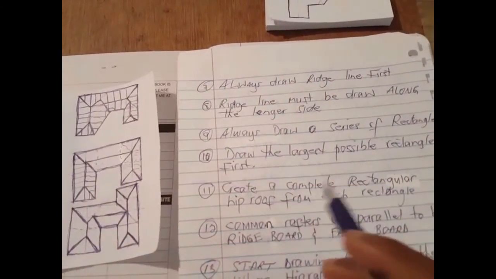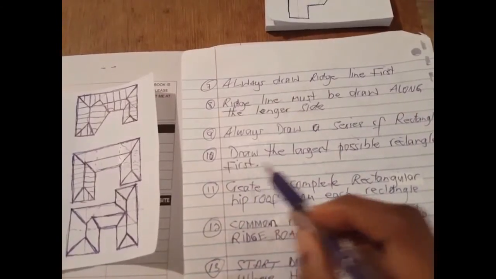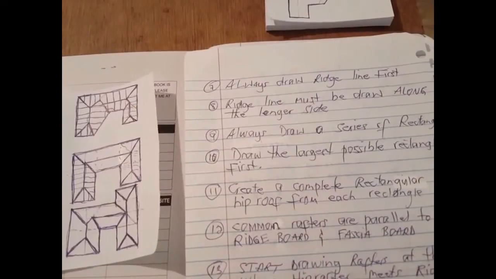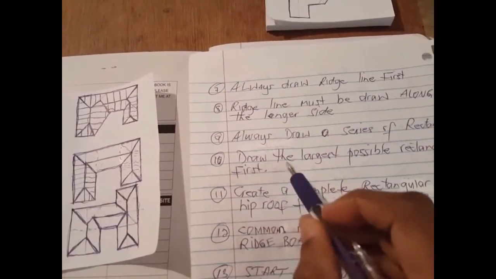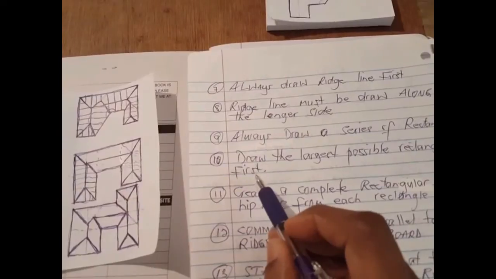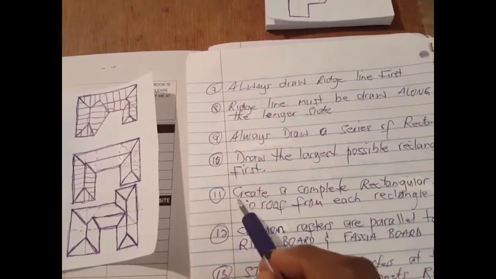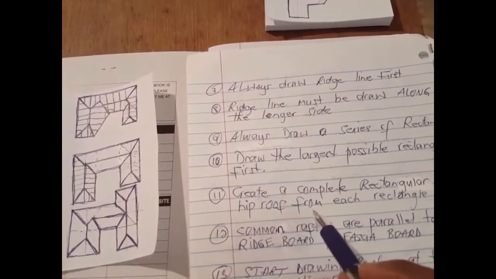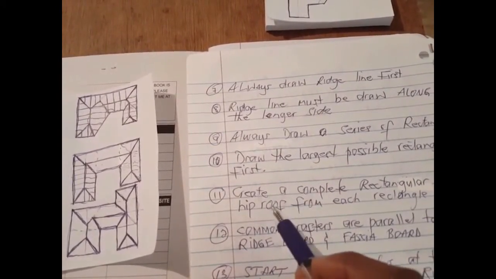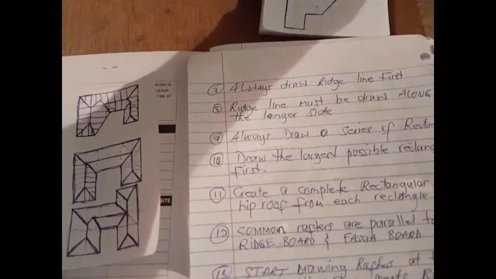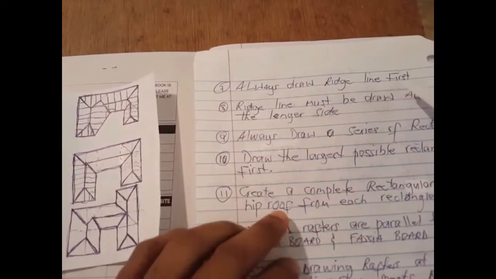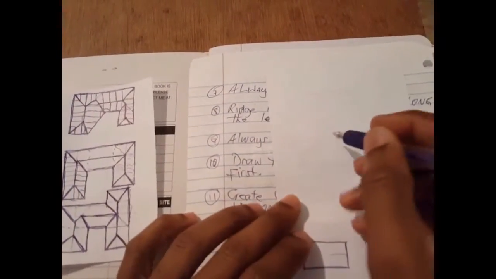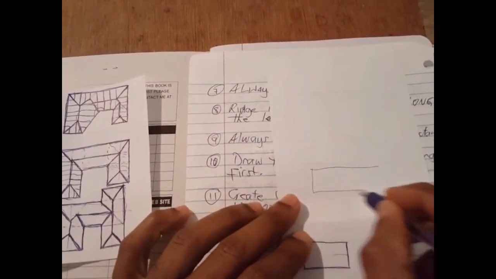The next step, in order to generate the roof, we always draw a series of rectangles. Next, draw the largest possible rectangle first. The next rule states that we are to create a complete rectangular hip roof from each rectangle. A complete rectangular hip roof from each rectangle is like this.